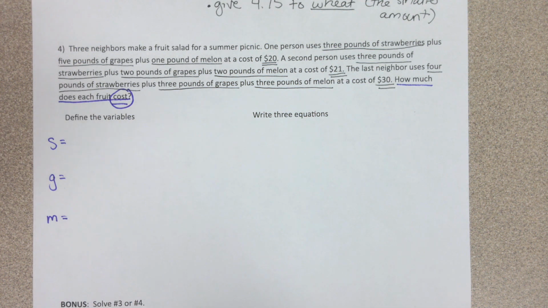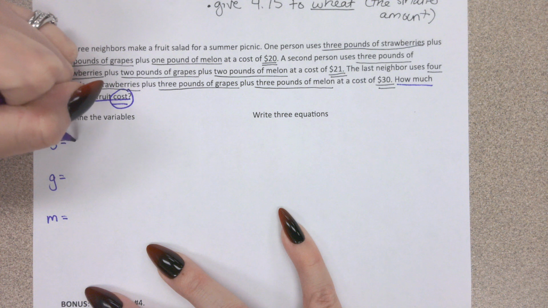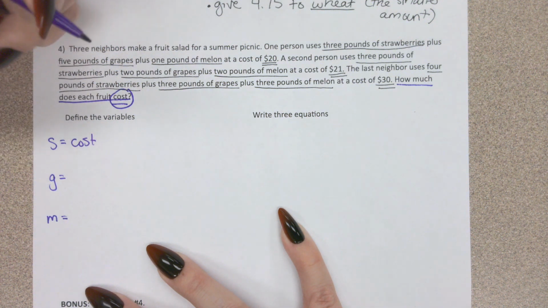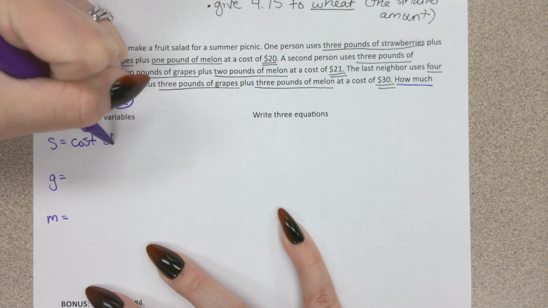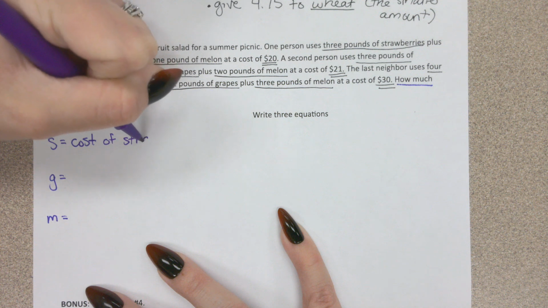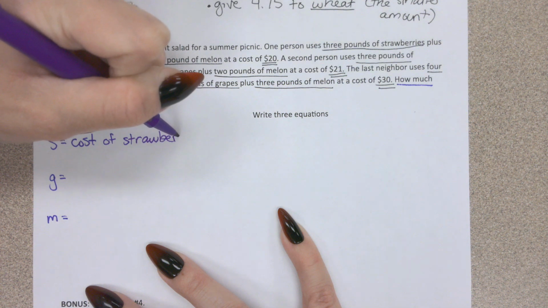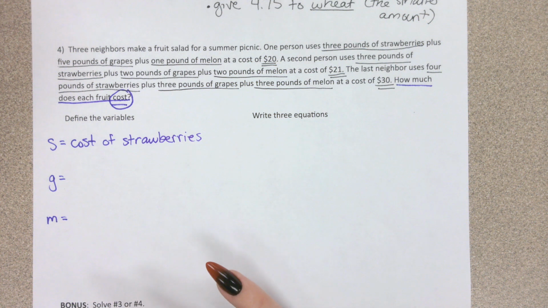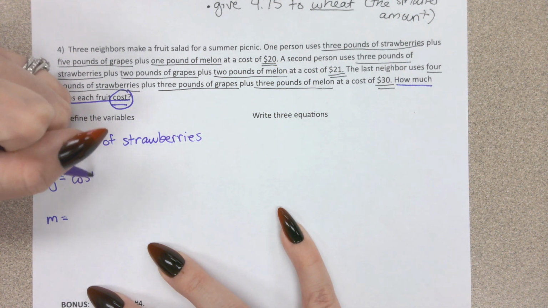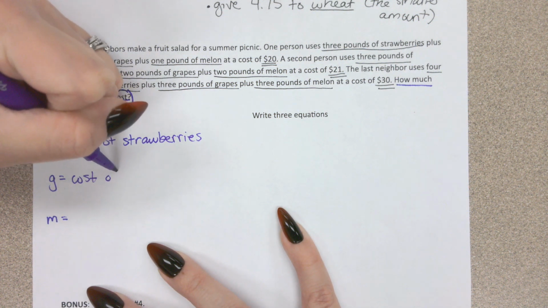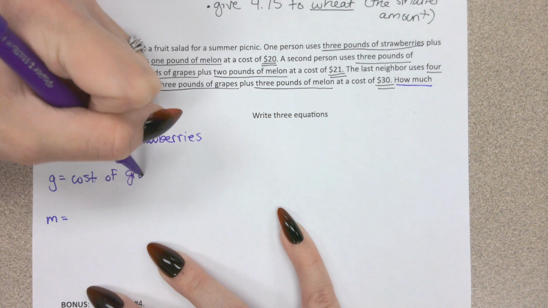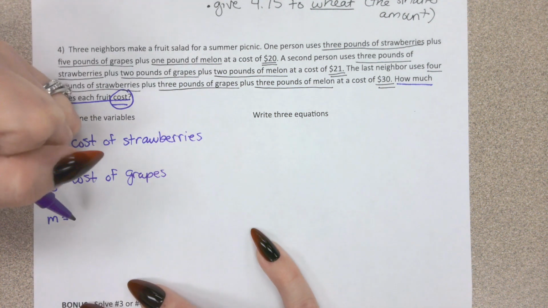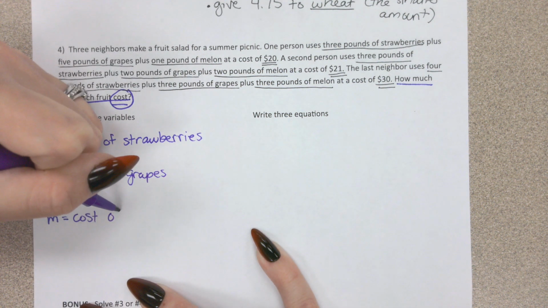So, S is cost of strawberries. Not that it matters, but this is in pounds, so it's generally cost of a pound of strawberries. G, cost of grapes. And M, cost of melon.